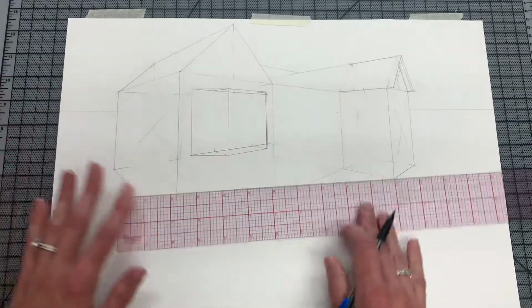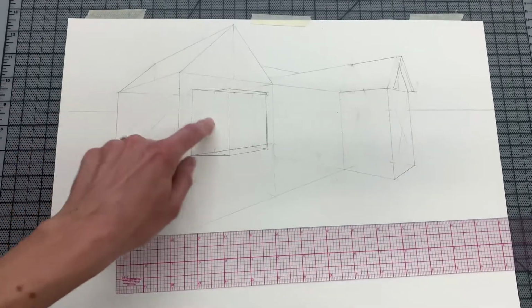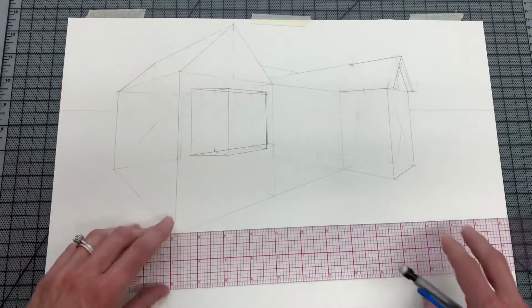Okay, so now any window that lined up here or here would be using these dots. Any window that lined up with this window on this side of the house would have to use these dots. So this is what I'm talking about.